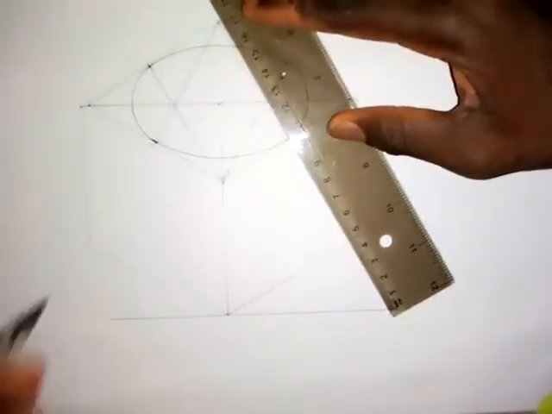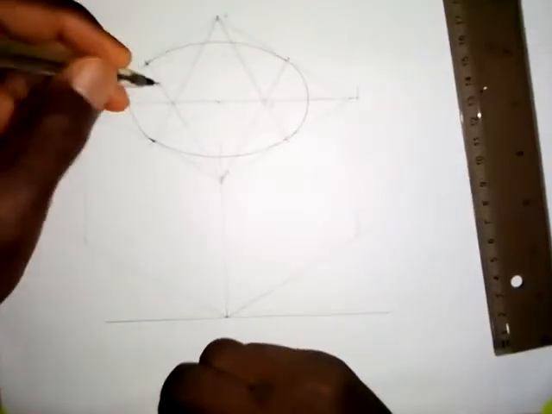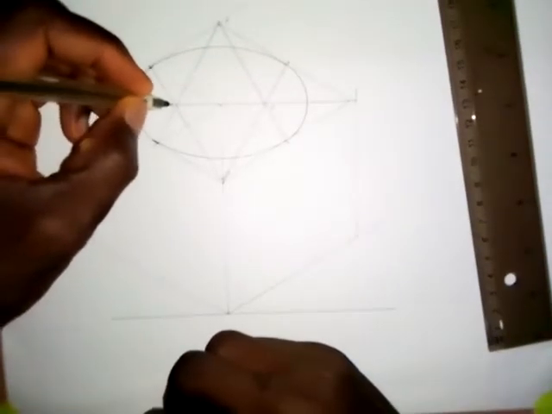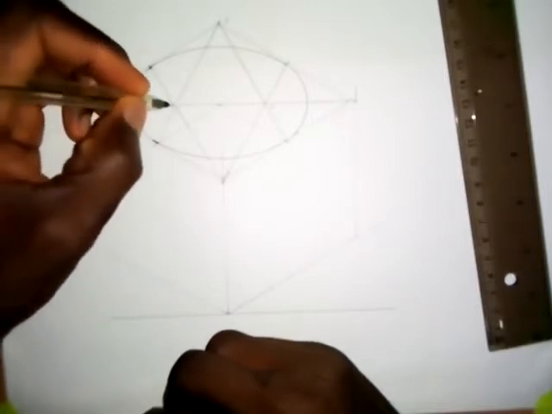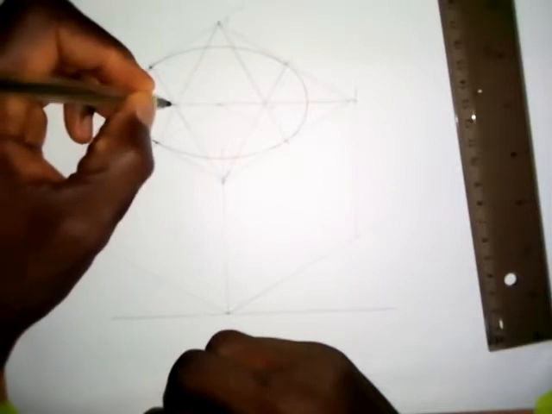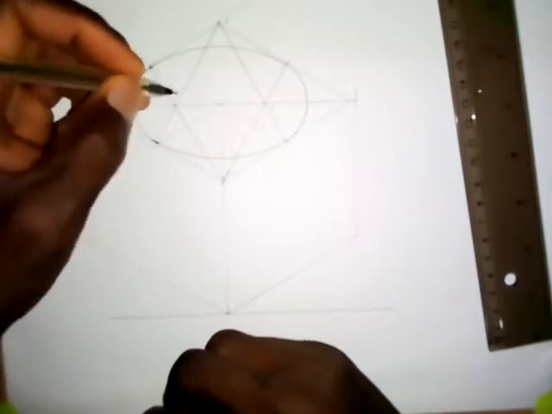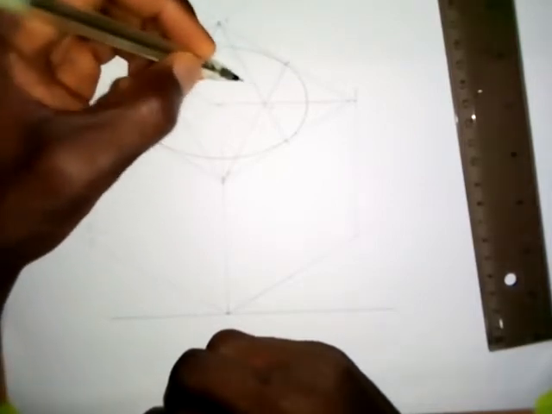Now we have it. The next thing that we are going to do: here we have this point. For this one, you have to be very careful so that you will not get confused.